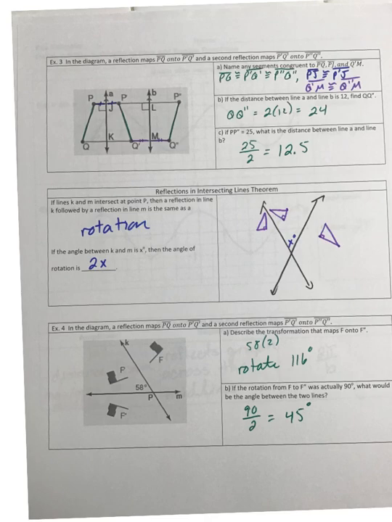All right. And then the theorem we just said is that the distance from the original to the final is twice the distance between the lines. Okay, so if the distance between the lines is 12, Q to Q double prime, 2 times 12, is 24. C, if the distance from P to P double prime is 25, what's the distance between the lines? Well, so that would be half of that, which is 12.5.